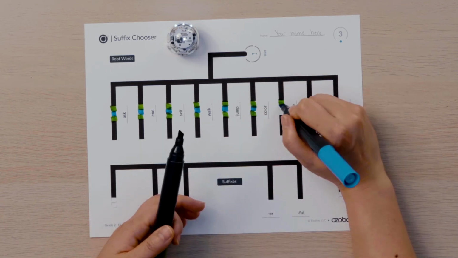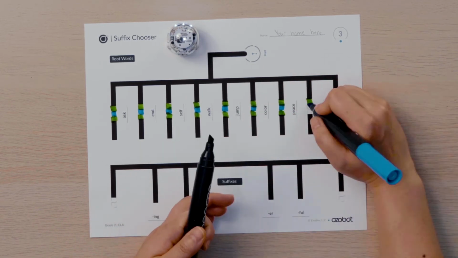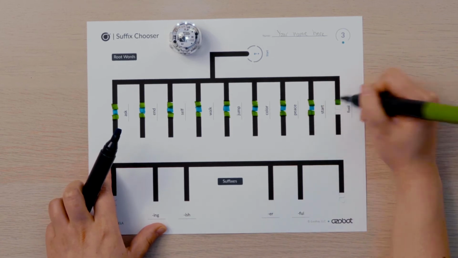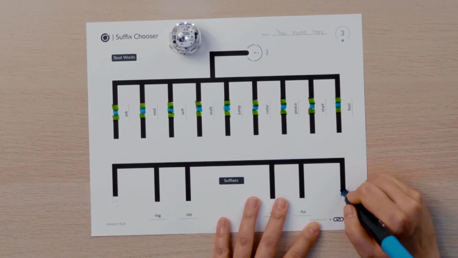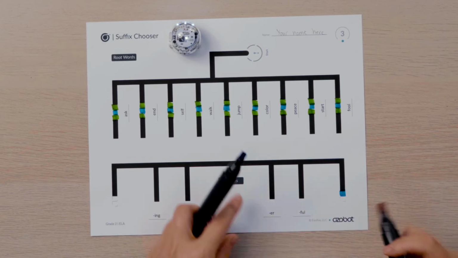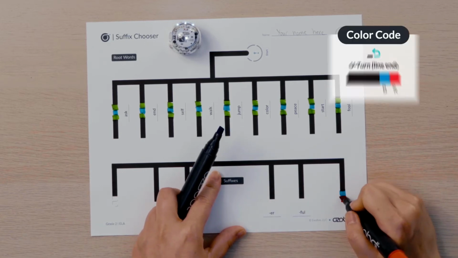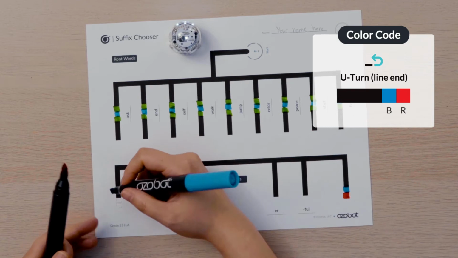Your bot will choose a root word, and at the end of the line will jump over to the suffix line. You will also need to fill in a U-turn code on each end of the suffix line. The code is blue, red.